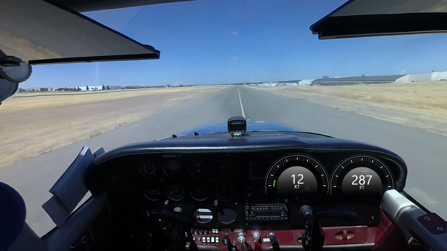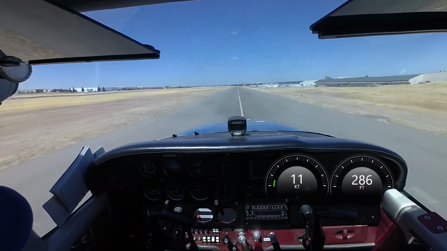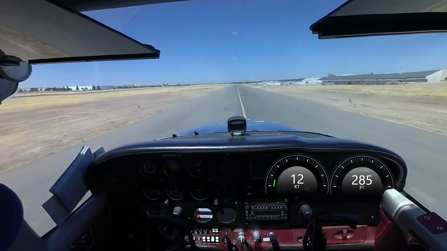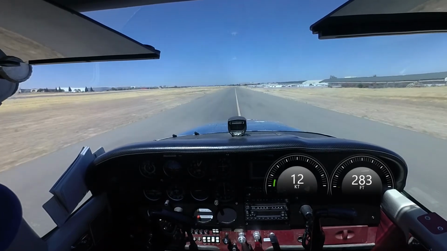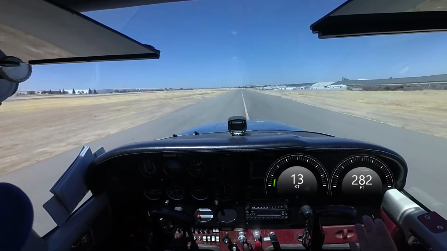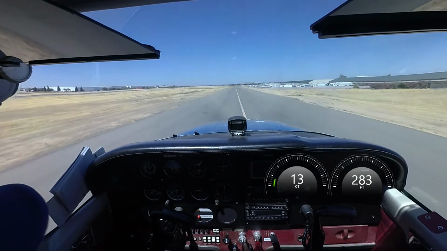And if you start getting a little bit faster than you want, you can pull your power all the way back to idle. Pull power all the way back. And that sometimes will work. If we have a really good tailwind though, then it might not work as fast as we want.